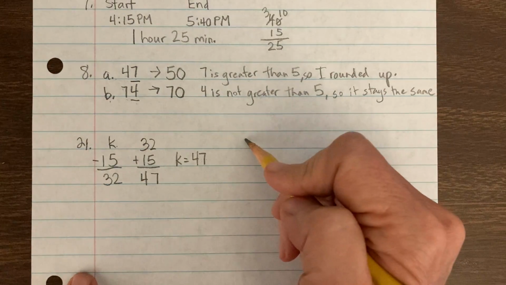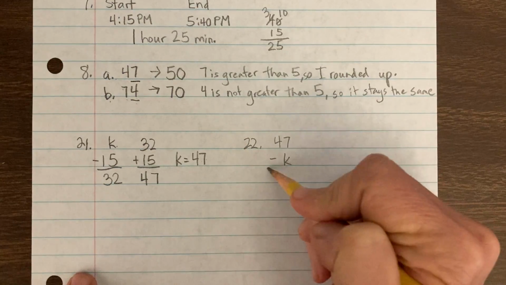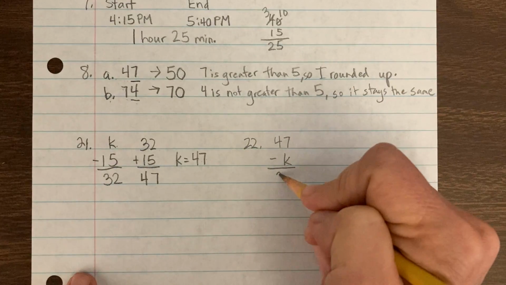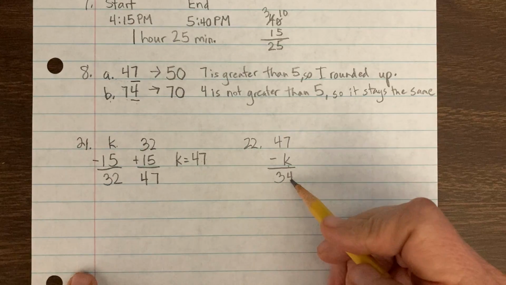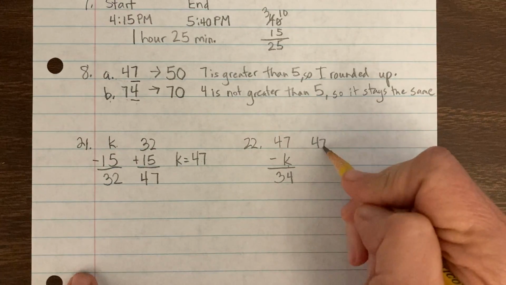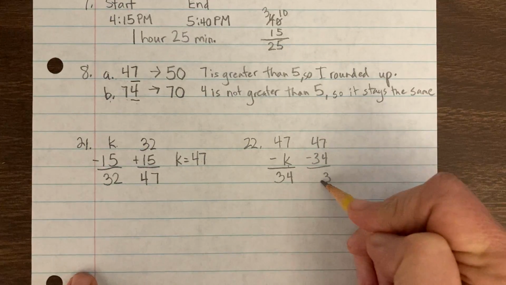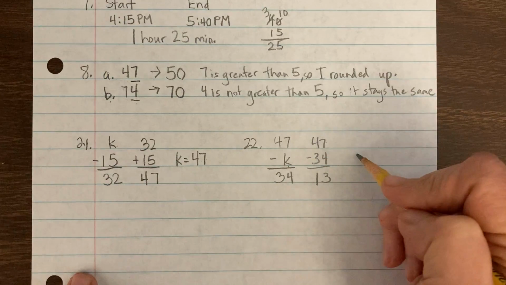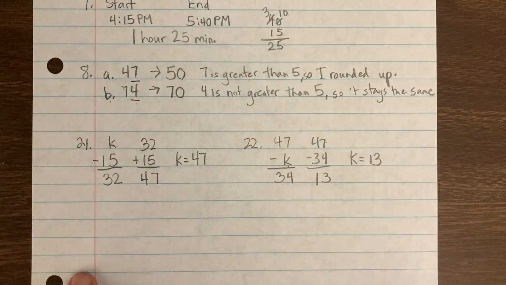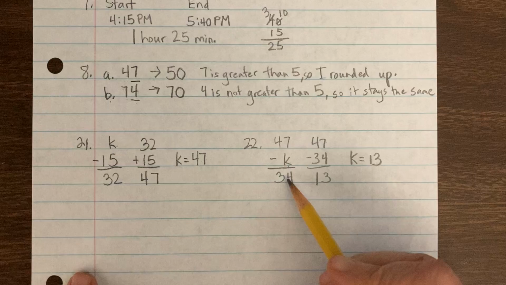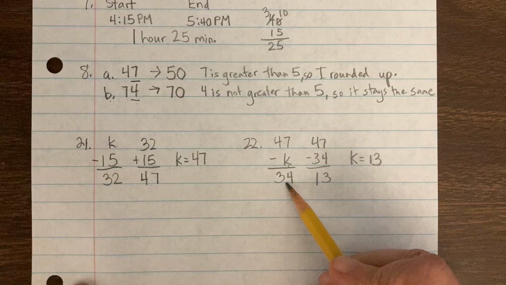Okay, number 22. We have 47 minus k equals 34. Since our missing number is the second number, this time we're going to subtract. 47 minus 34. 7 minus 4 is 3. 4 minus 3 is 1. So then we know k equals 13. If we put 13 back into the problem, it makes sense because 47 minus 13 equals 34.